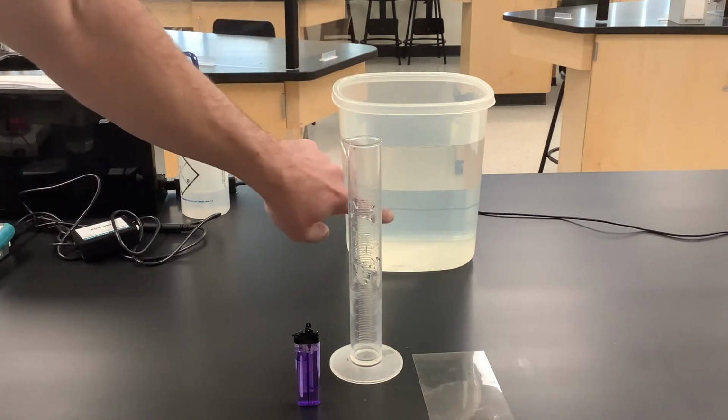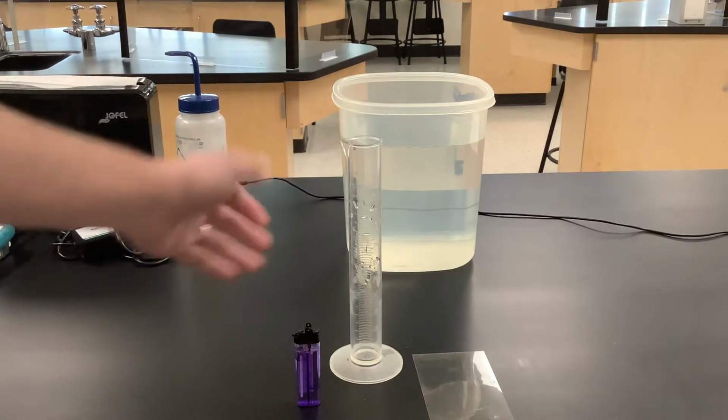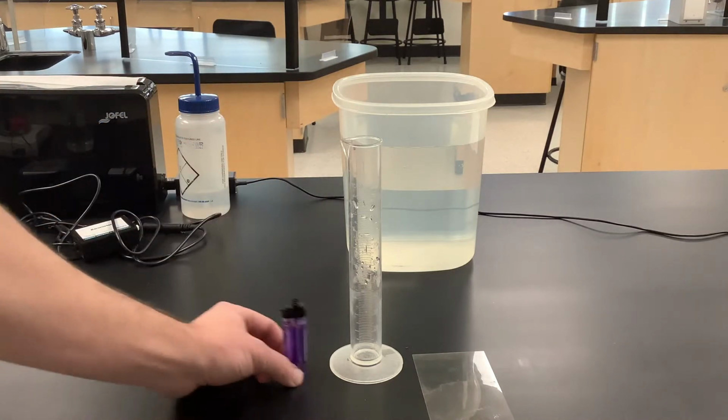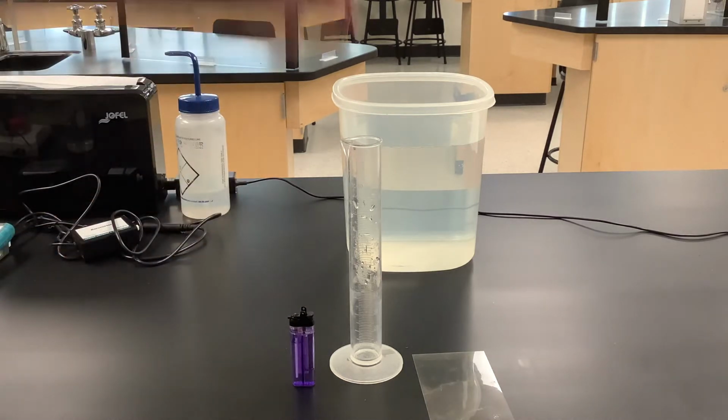So you see in the background here, we have a bucket full of water. We're going to fill this full of water, and then we're going to submerge the lighter and release it so that it bubbles through the liquid and fills up our graduated cylinder.